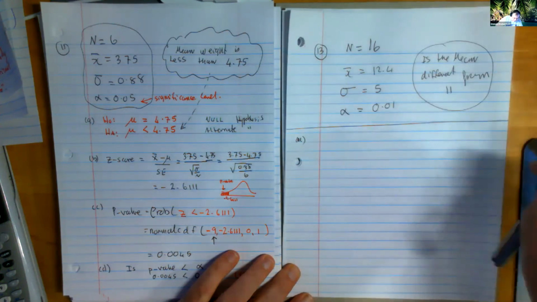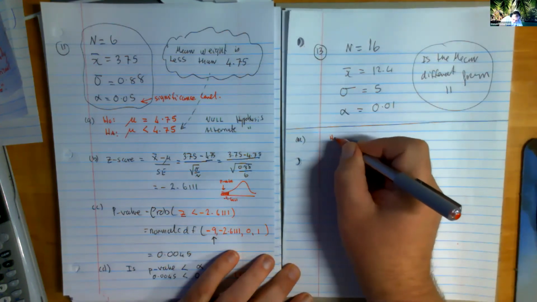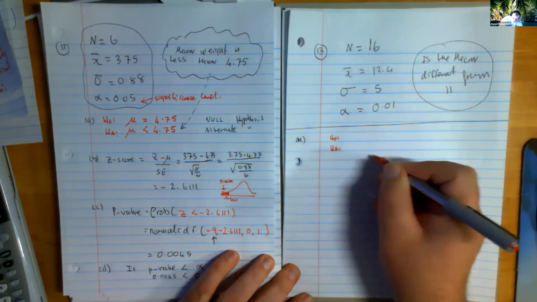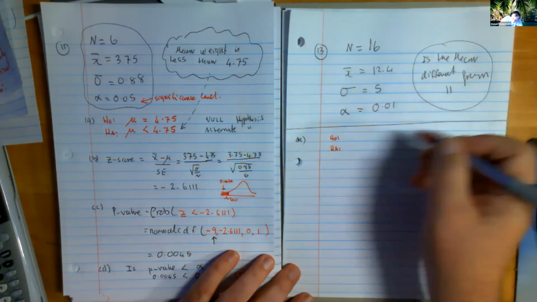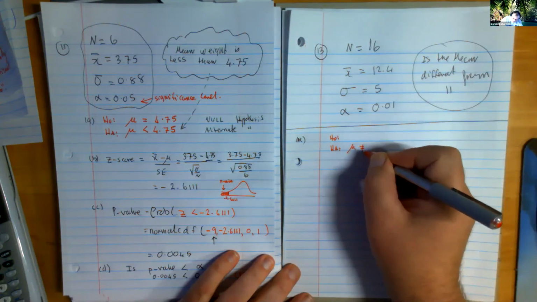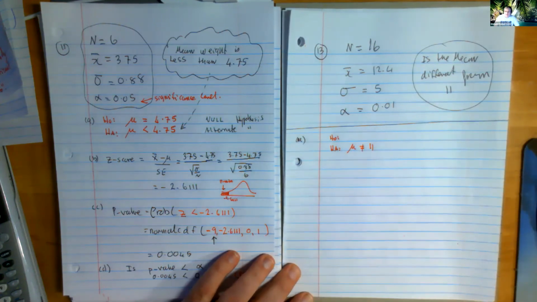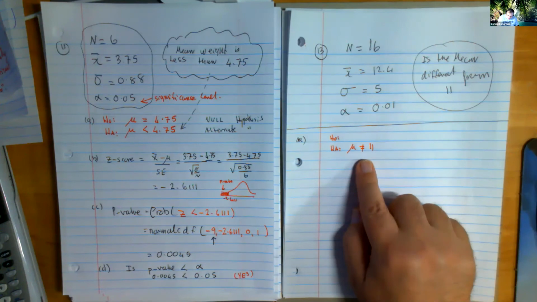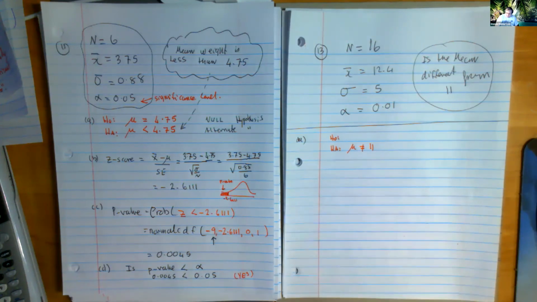We'll set up the null hypothesis and what's called the alternate. Different from, or not the same as. You use that guy. It looks like an equal sign, but it's really a not equal sign with a stroke through it. What that symbol means is not equal to 11, so it's different from 11.